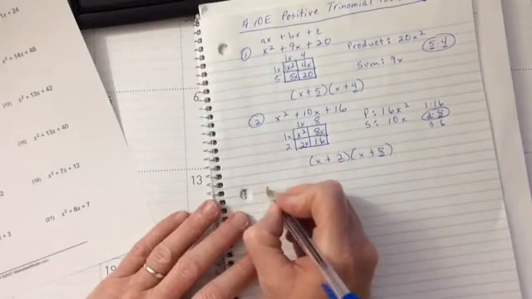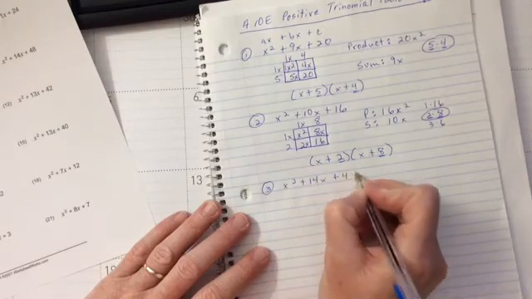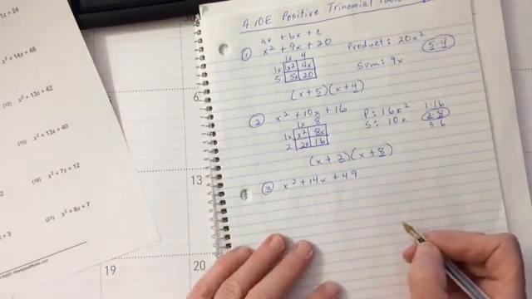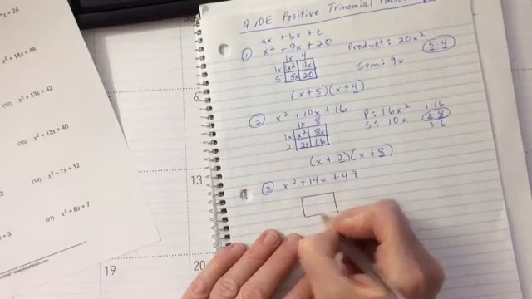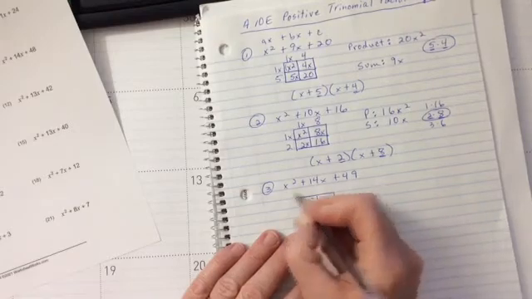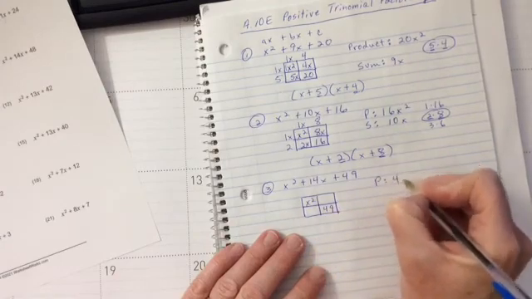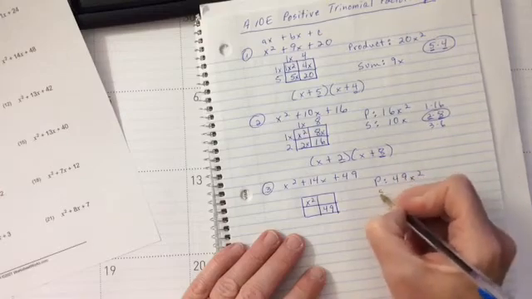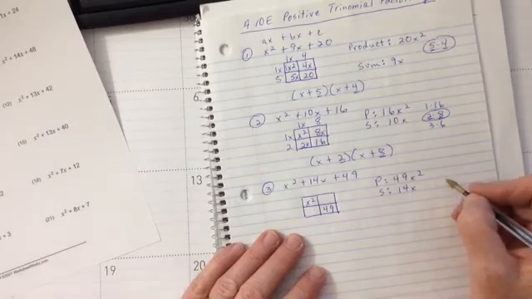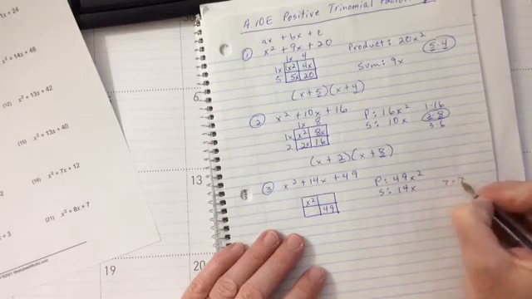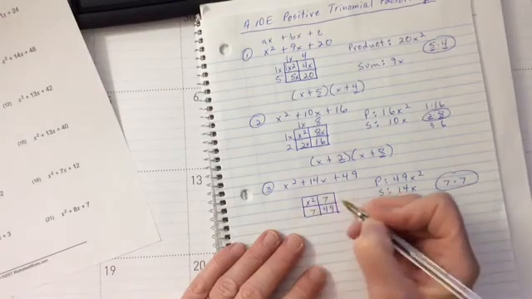In fact, I'm going to do this one like that. Number 3, x squared plus 14x plus 49. Draw our box. X squared, 49. Our product is 49x squared. Our sum is 14x. And what times what is 49 added together is 14. And we know that is 7 times 7. So we already know our answer here. But we're going to put it over here and do it the same way.